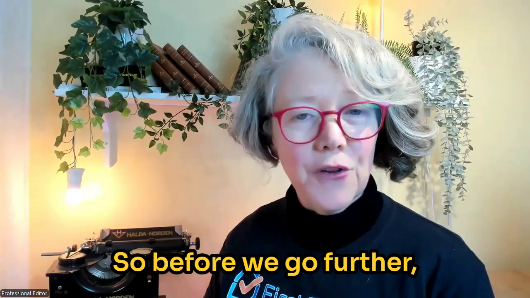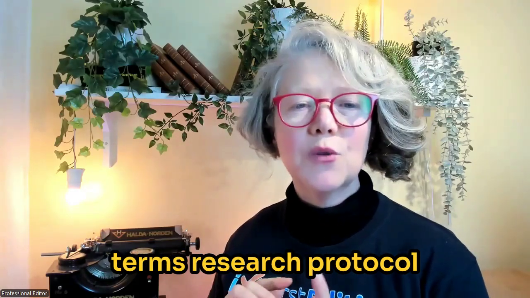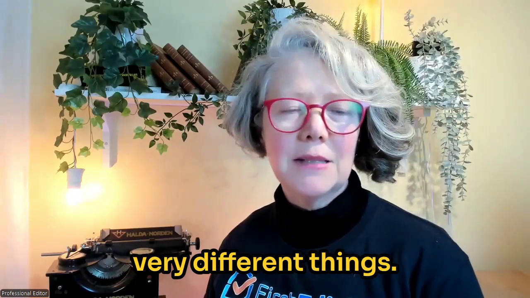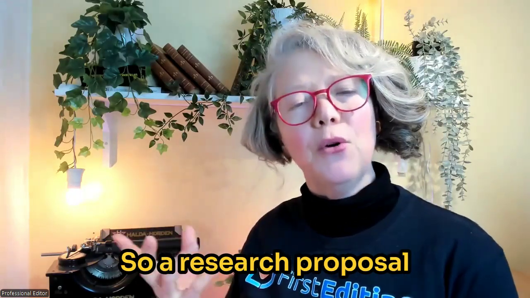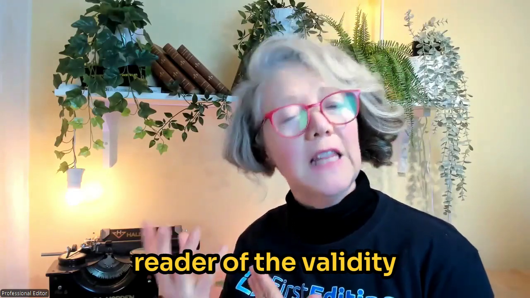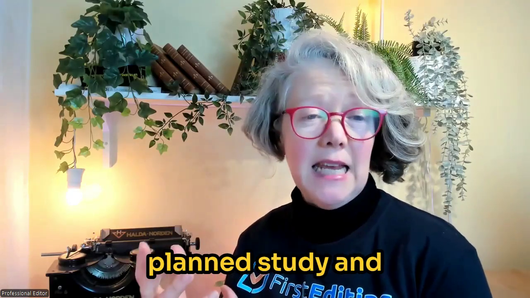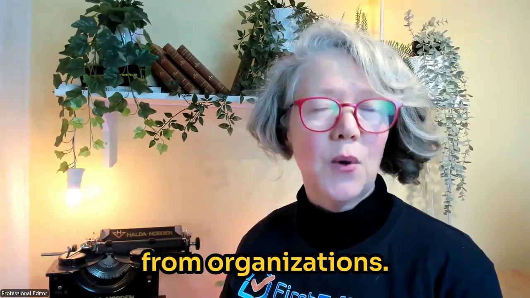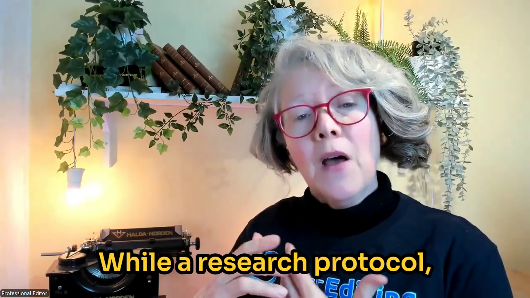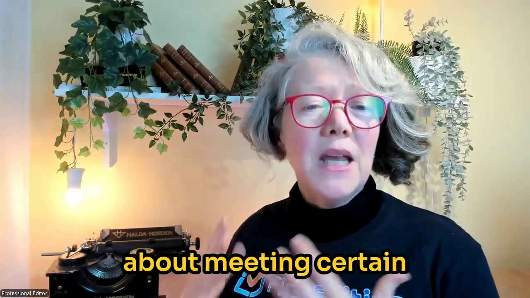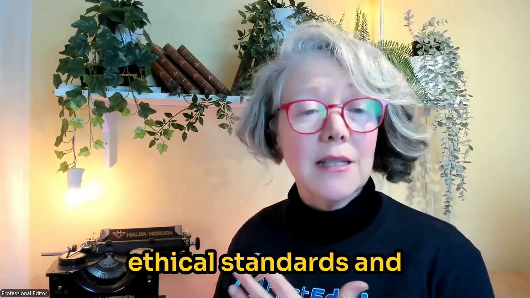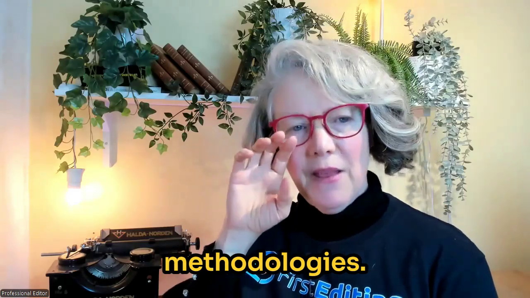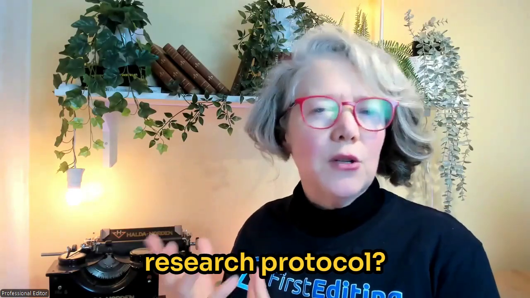So, before we go further, try not to mix up the terms research protocol and research proposal because they both mean very different things. So, a research proposal tries to convince the reader of the validity and importance of the planned study and tries to get funding or other kinds of support from organizations, while a research protocol, on the other hand, is all about meeting certain ethical standards and safety rules, as well as outlining a clear and reproducible methodologies. How do you write a research protocol?